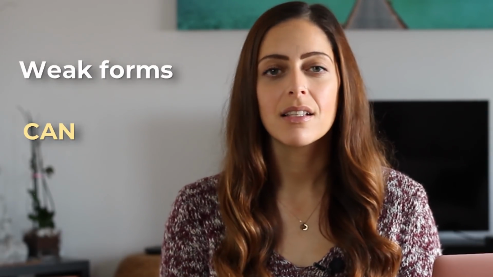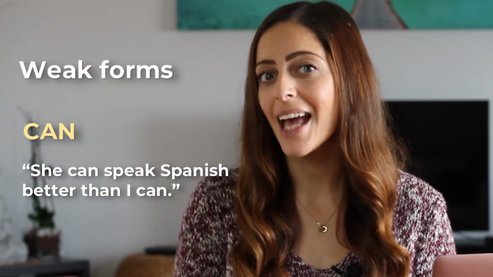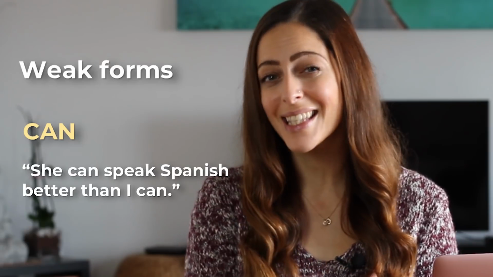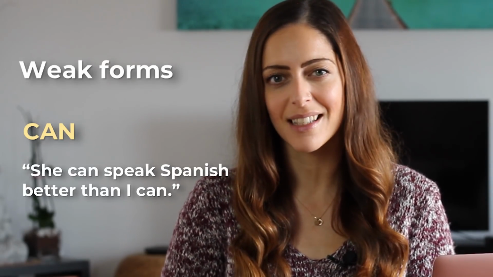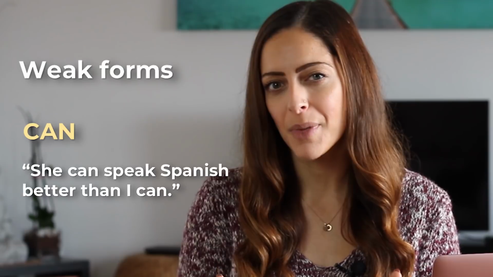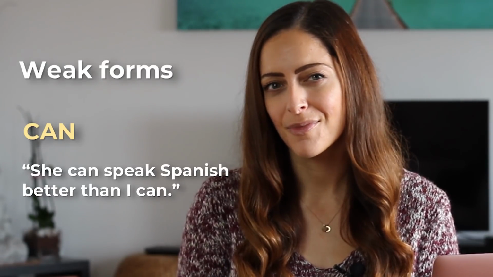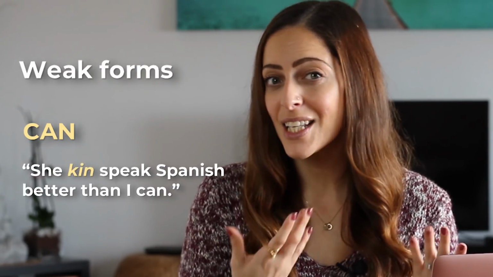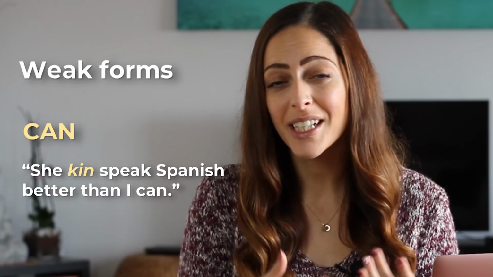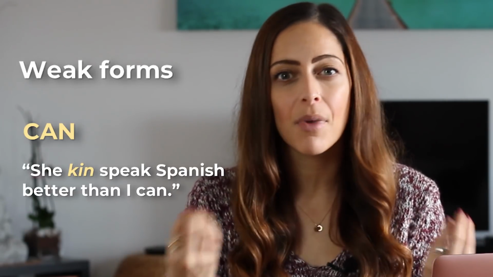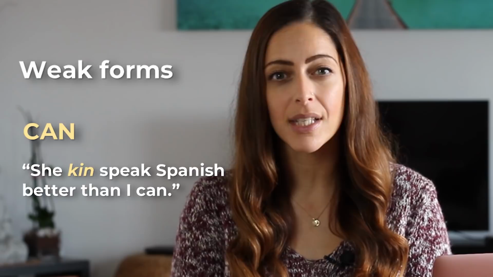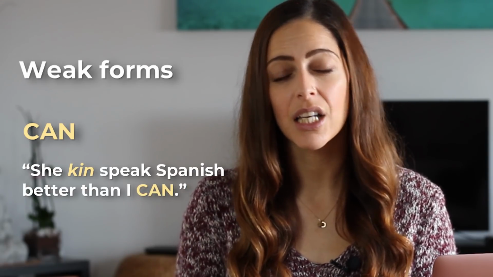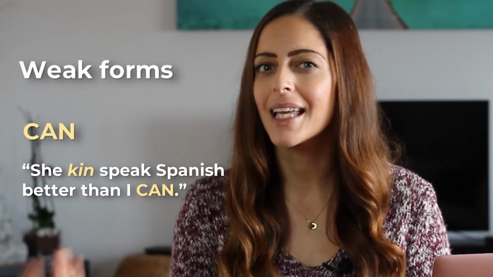So another example is the word "can." So in the sentence, she can speak Spanish better than I can. There are 2 cans there. Can you hear the difference between the 2? I'll say it again and see if you can work out what it is. She can speak Spanish better than I can. Do you think you have it? So what's happening there is the first "can" is a weak form. So you can't really hear it as much. It's kind of getting merged with the other words in the sentence around it. But the last word there, "can," I am pronouncing it clearly. She can speak Spanish better than I can.